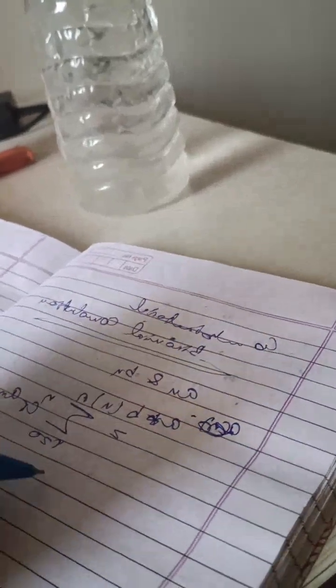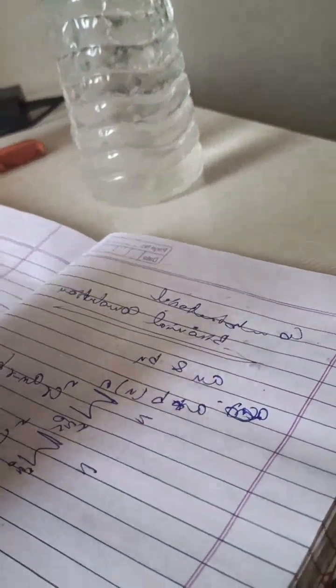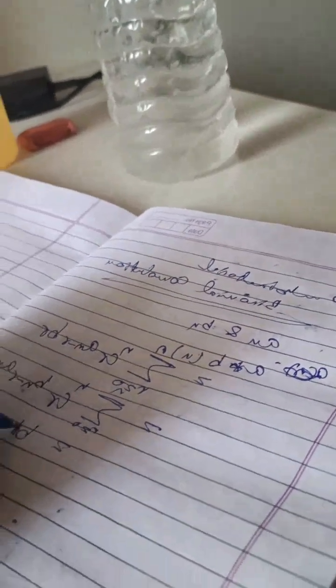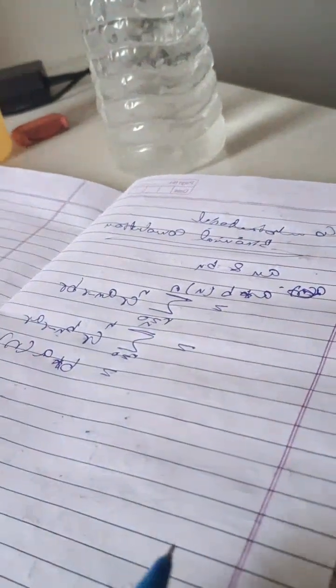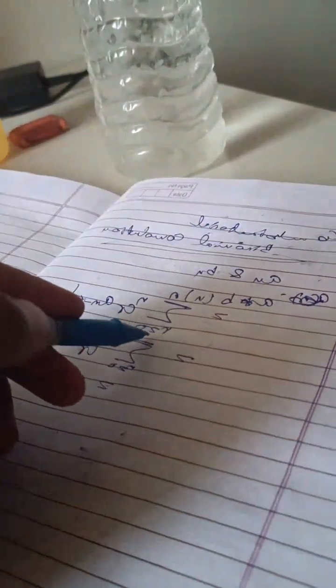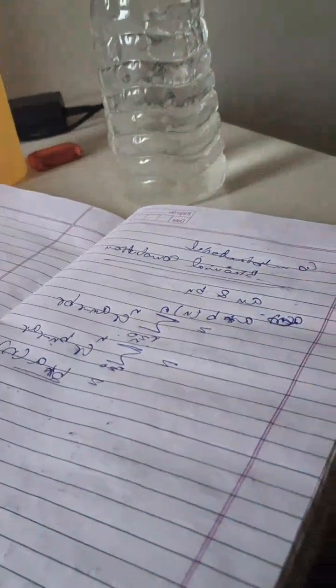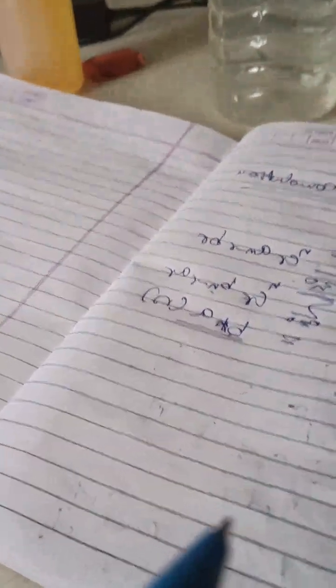R goes from 0 to n. This is the definition of a convolution, and it is also commutative.